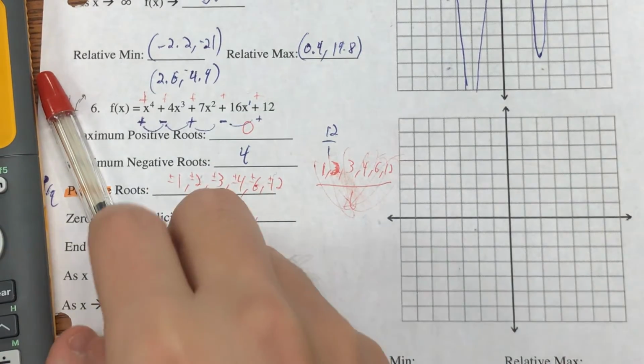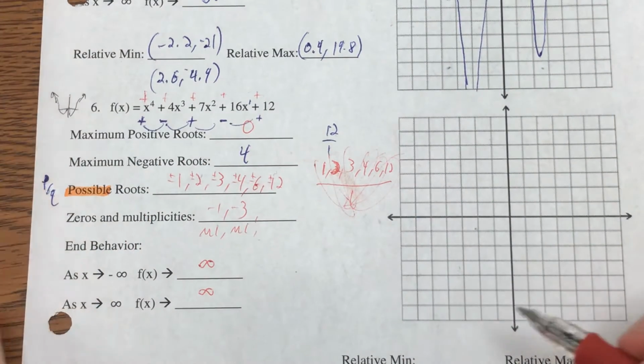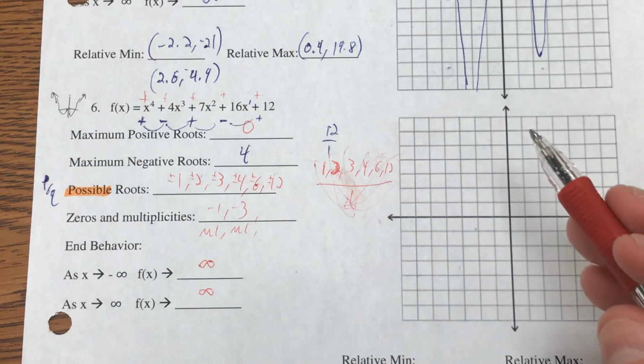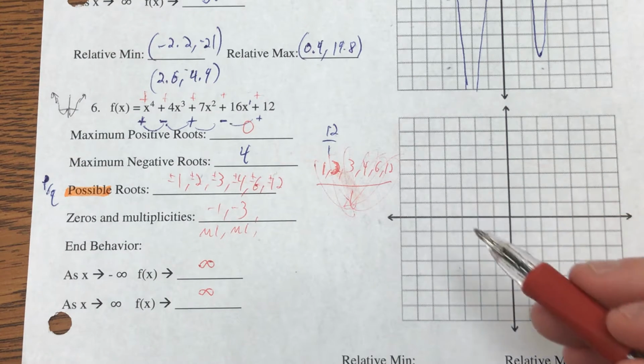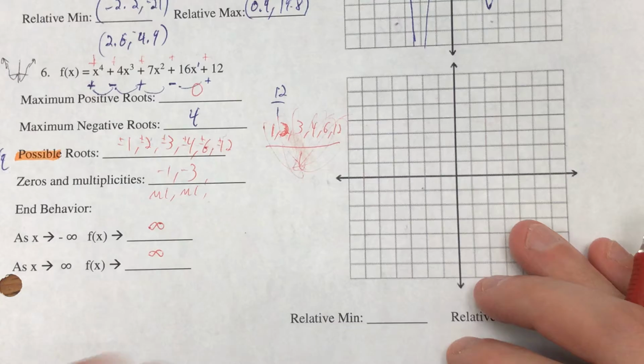Hey, sorry about that. Someone came in and unlocked my door and just kind of walked in. So, yeah. Let's go ahead and finish this problem, though.